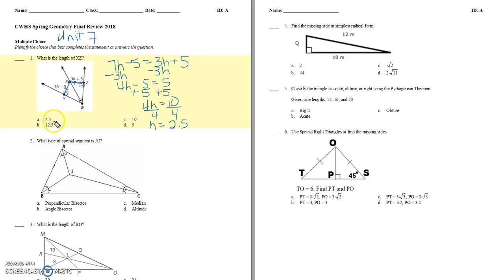Now you do see 2.5 here, but I've got to make sure I answer the question. What is the length of XZ? That doesn't answer that question, so I can eliminate it. XZ is 3h plus 5. Well, 3 times 2.5 plus 5. I need that h to find it. So 7.5 plus 5 is equal to 12.5, and that's the length of XZ, so it's really B.